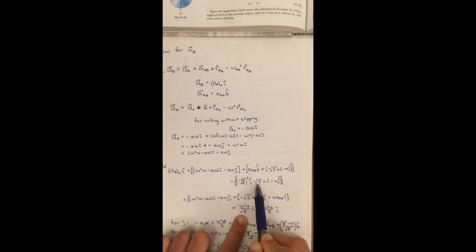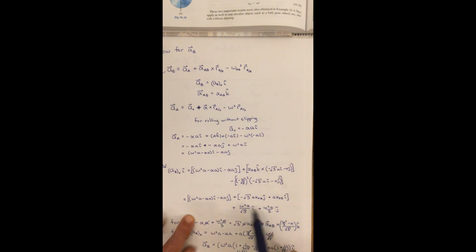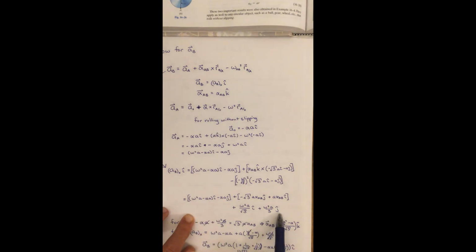Omega squared times the square root of 3 times A divided by the square root of 3 squared, so that gives me this here. Then omega squared times A divided by the square root of 3 squared, that's 3. And this is negative times negative, so this becomes positive. Okay, so this is our equation here, now simplified.